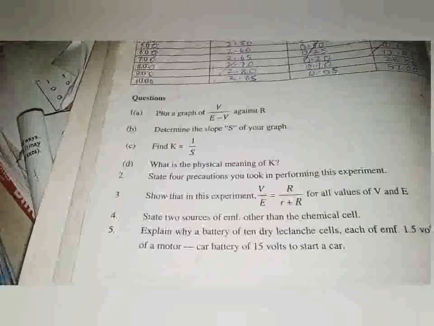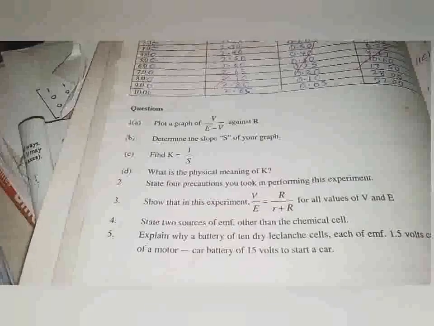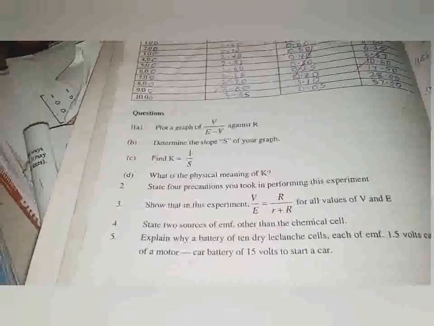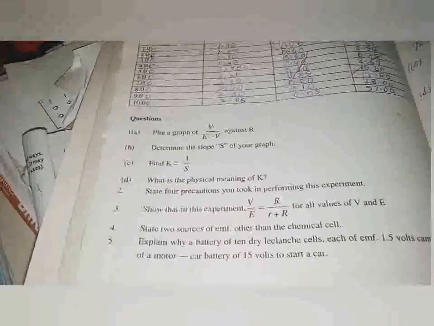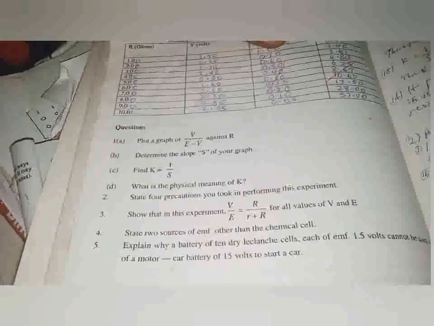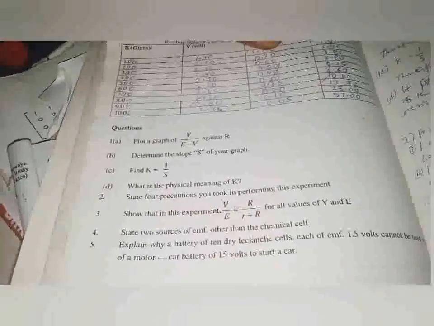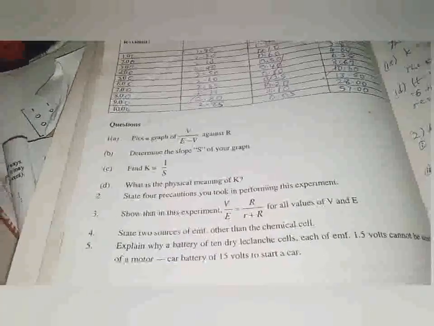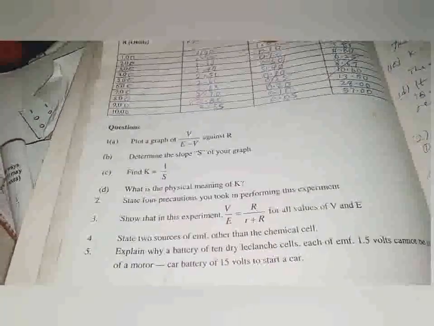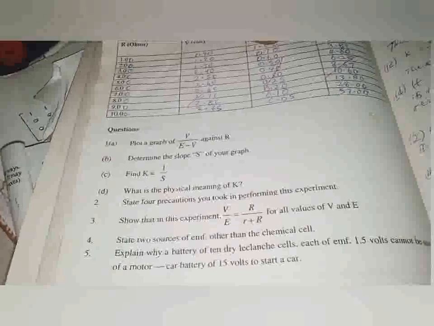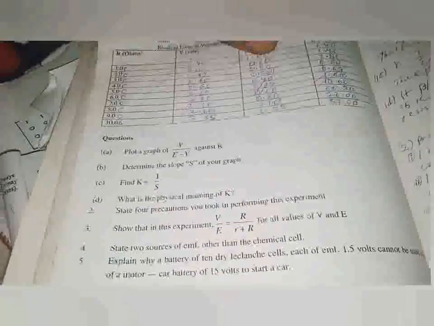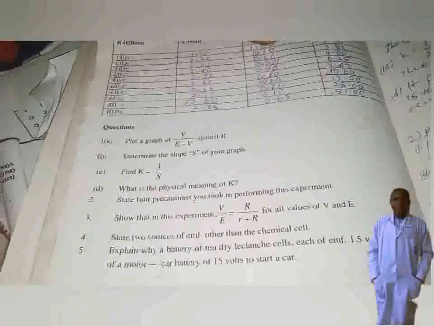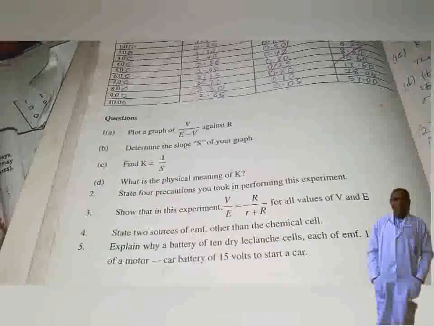So these are the questions you are going to be getting. Plot a graph of this against R. Determine the slope of your graph. Find K equals 1 over S. Of course, when you evaluate V against that R, we are going to get something unique. I'm not going to say that until I do the other video. And when you evaluate this, you also get another unique thing. Now, D says, what is the physical meaning of your K? Follow me through and I'm going to explain that.